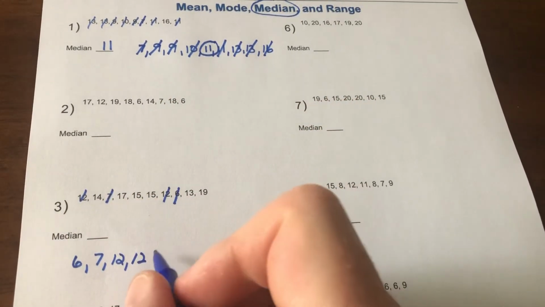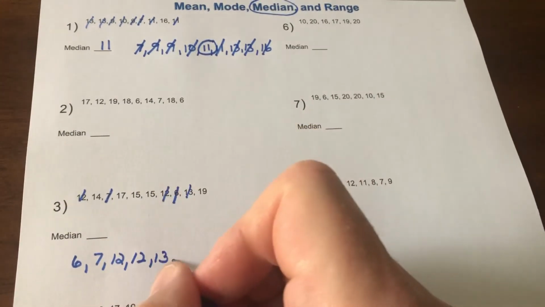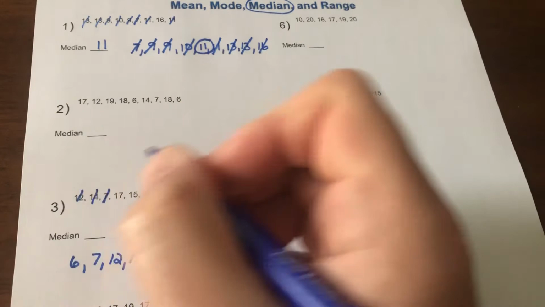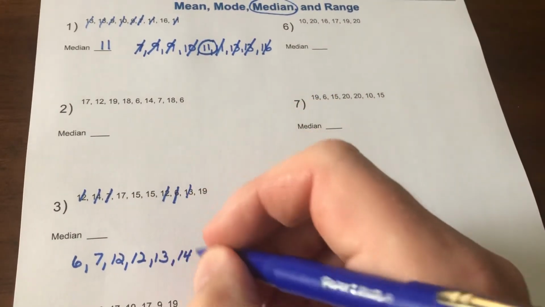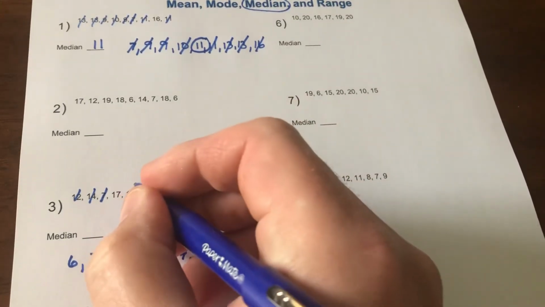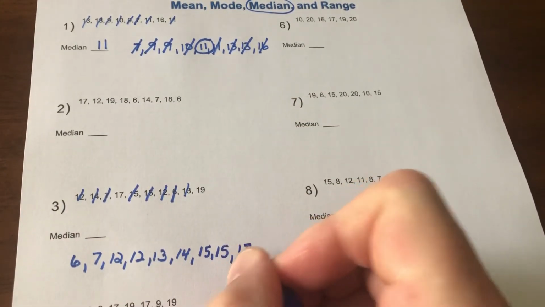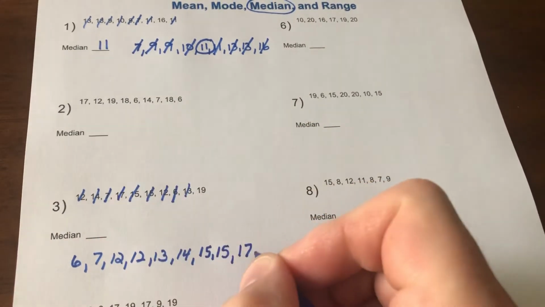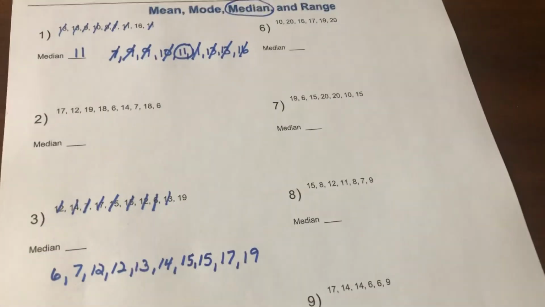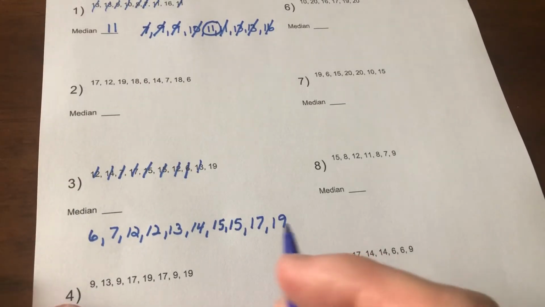And then I have a 13. And I have a 14. And then I have 2 15s. I have a 17. And I have a 19. So again, now I'm just going to cross them off from each end until I get to the middle.